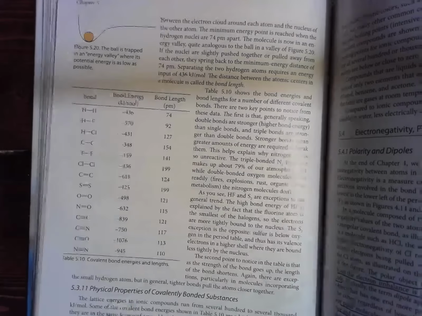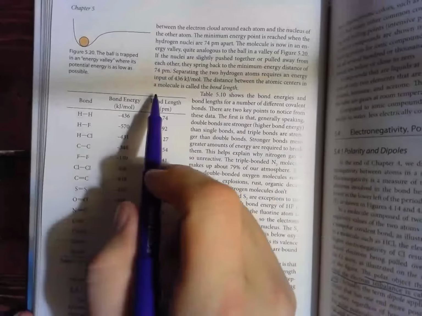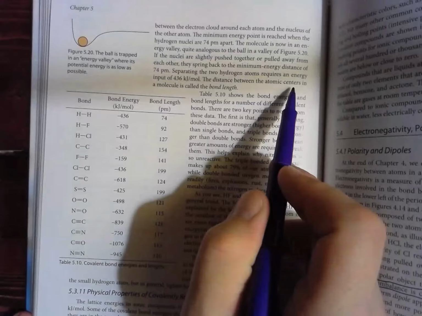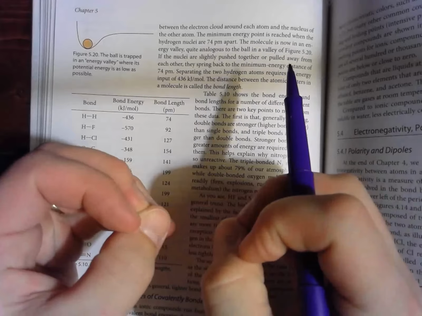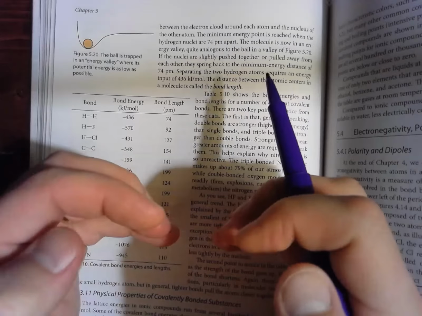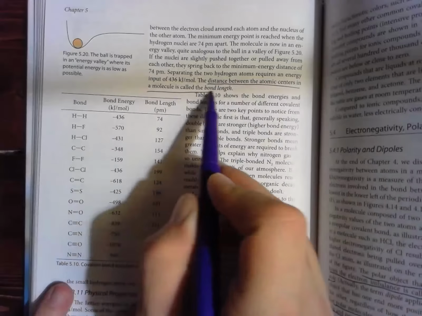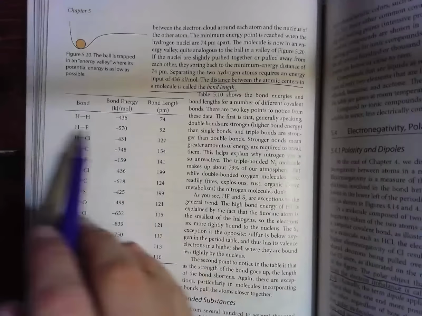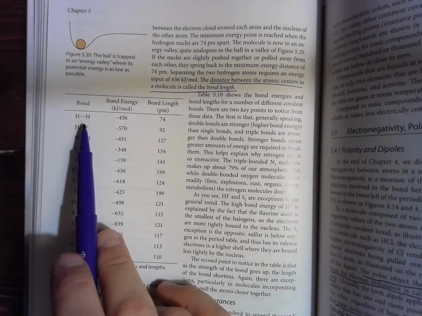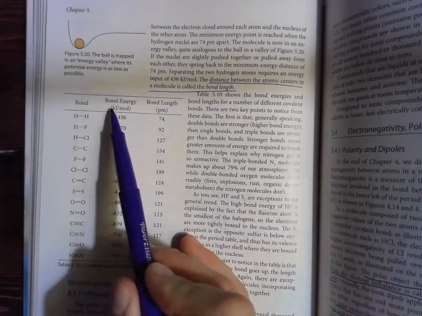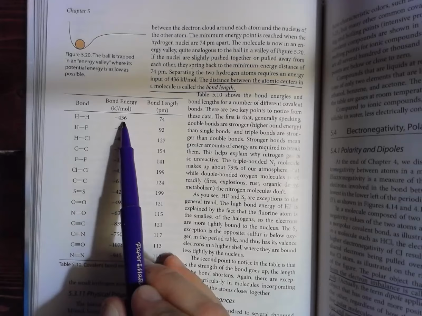We just want to very quickly note a couple of things here. The distance between the atomic centers in the molecule, not this distance right here between the outside of the electron clouds, but between the atomic centers right here, is our bond length. They also show bond energy, which is the energy required to separate or break this bond, in kilojoules per mole. So you have a whole mole of H2, and you have to put that much energy into it to break all those bonds.